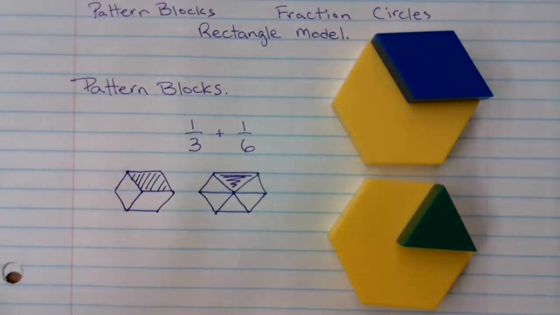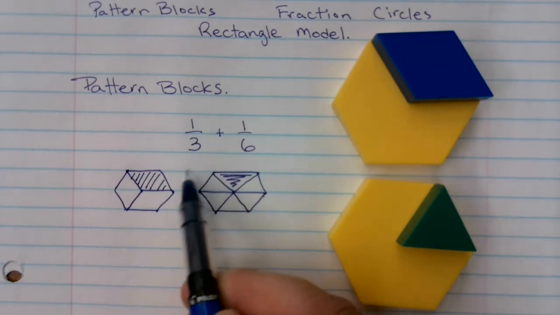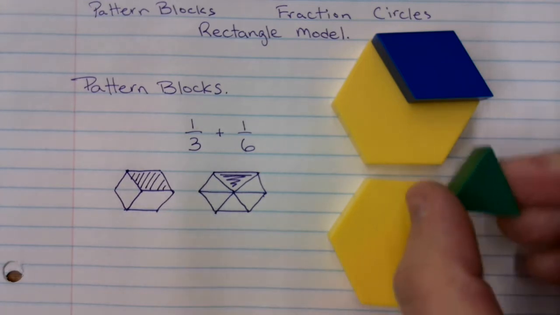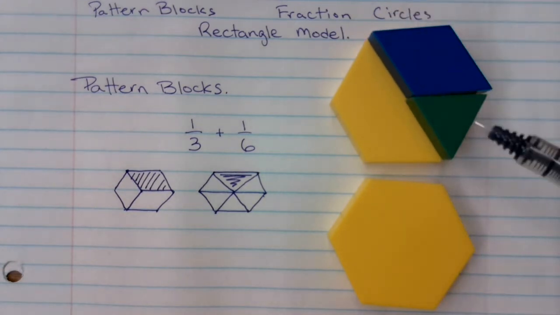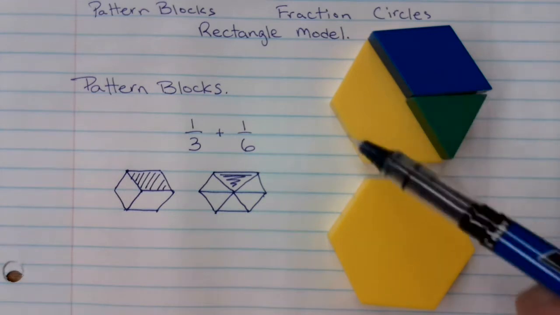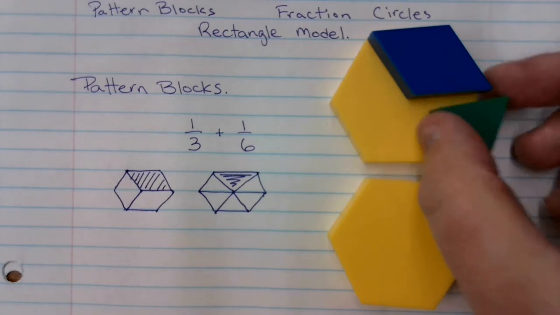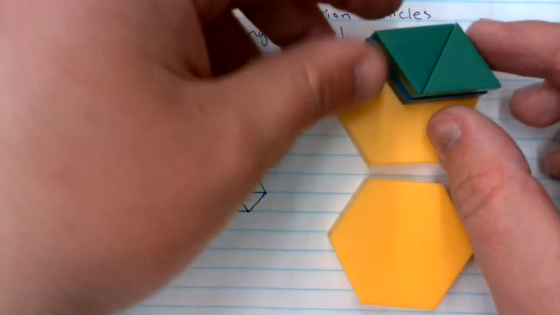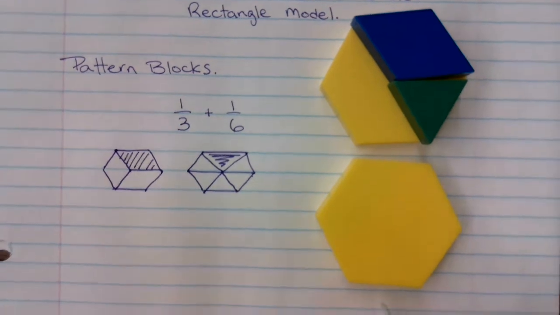And so to add these, what I want to do is I want to physically combine them to see what I get. So I could take this sixth and move it over to this model, or I could take this third and move it over to this model. And when I do that, you'll see that now instead of 1/3 and 1/6, we can see that it actually represents half of the shape. One of these third pieces can be represented by two greens or 1/6. And so what we have here is actually 3/6, which simplifies down to a half.